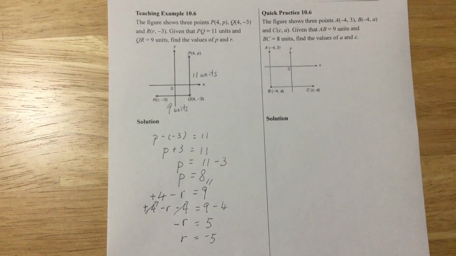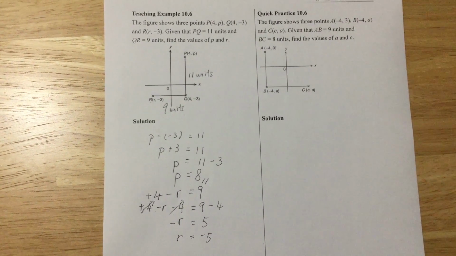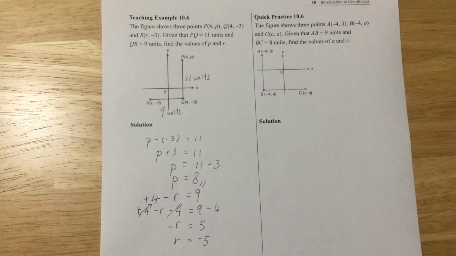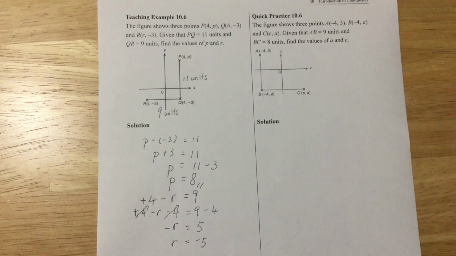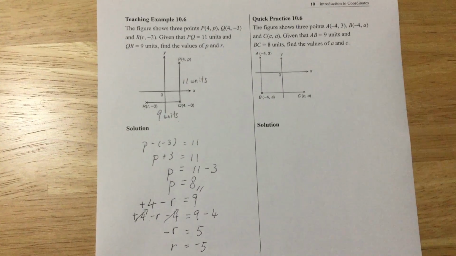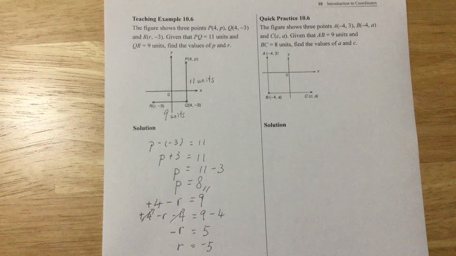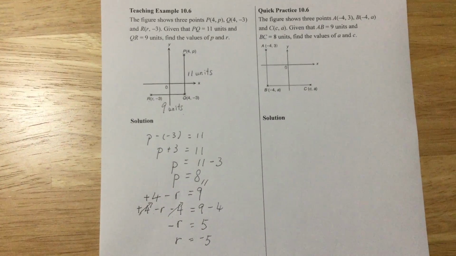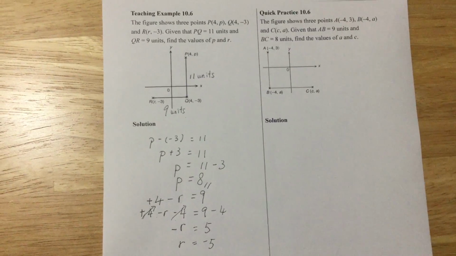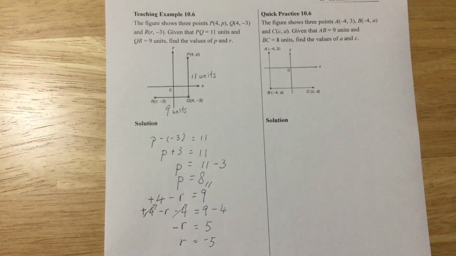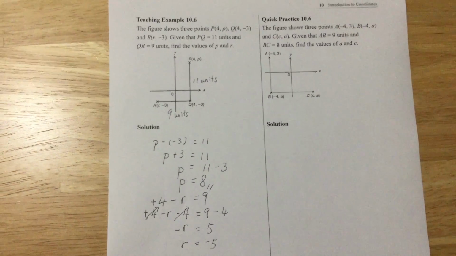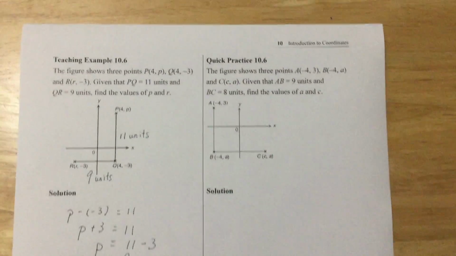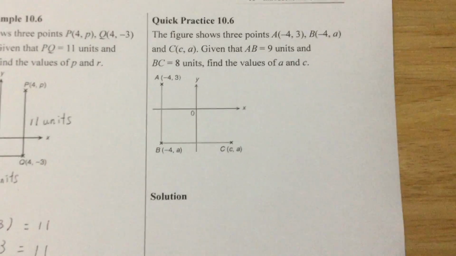In 15 seconds, if possible, you can do the question, quick practice 10.6, now. In case you're careful enough, these quick practices are coming from your textbook. So you can open your textbook immediately if you know how to do this. Okay, now go to quick practice 10.6.